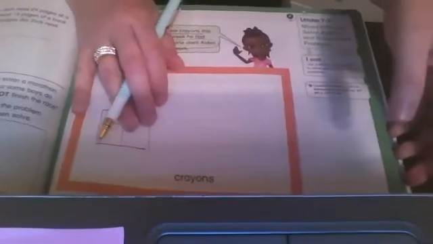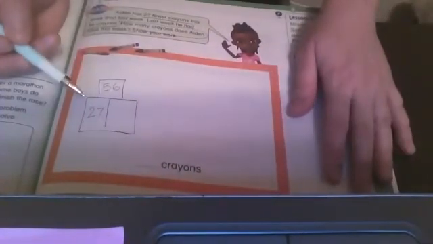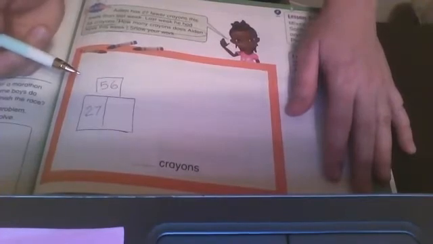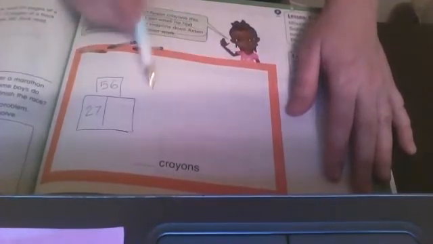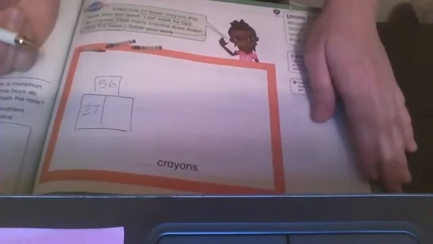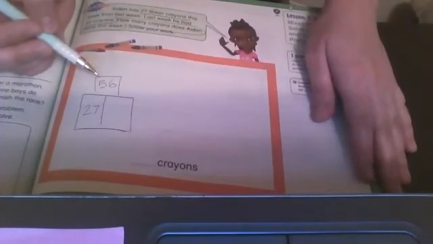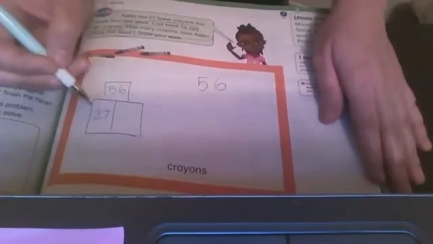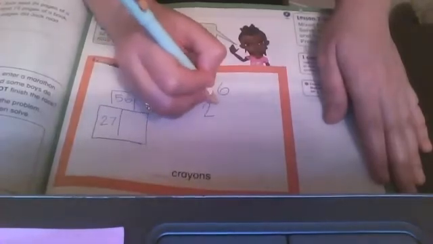Now, there's several ways that we can do this, right? We can line up tens and ones. We can use compensation or breaking apart. So you can solve in any way that you like best. I'm going to go ahead and line up tens and ones for this one. So I have 56 minus 27.